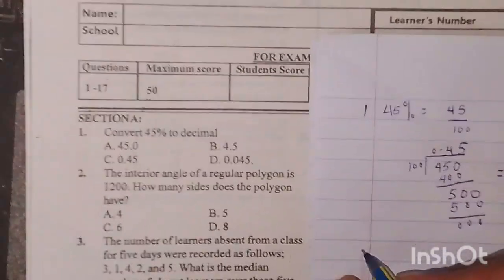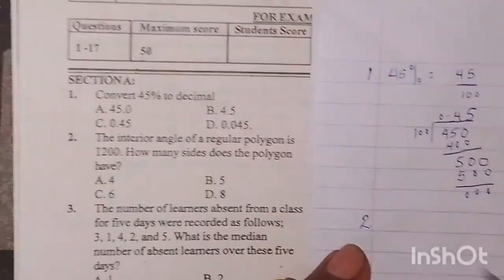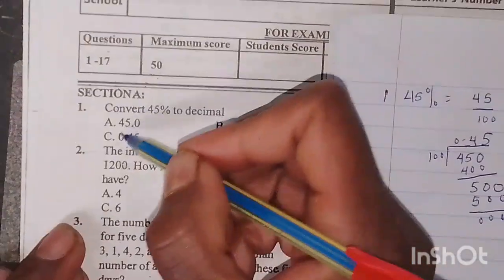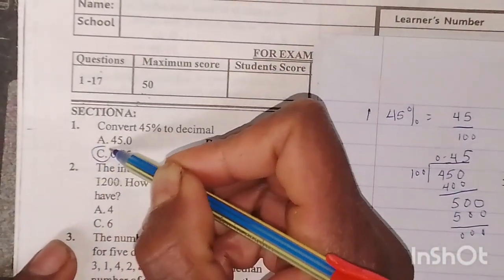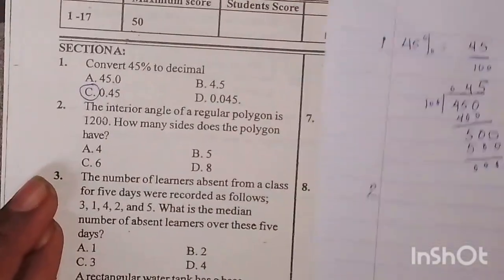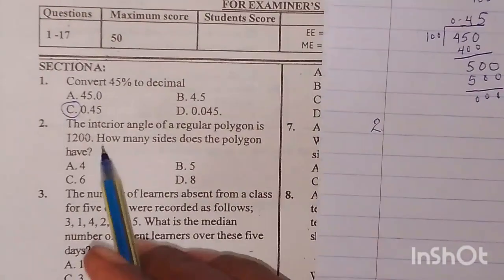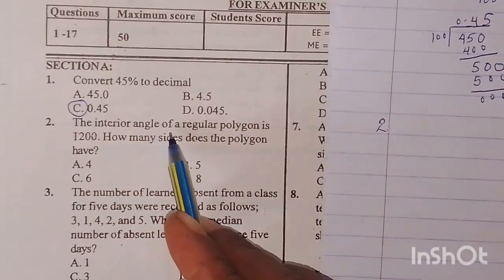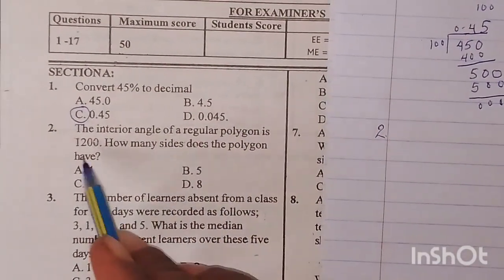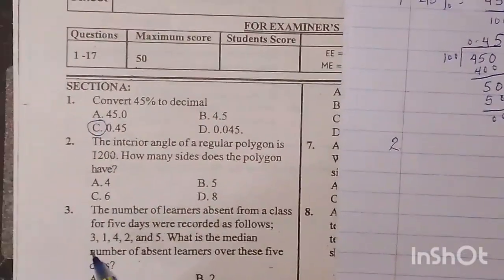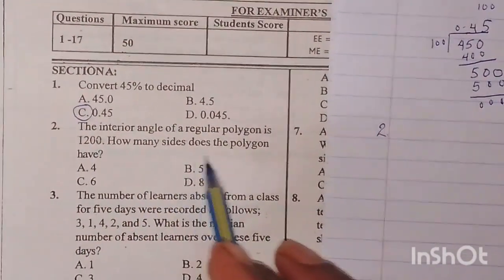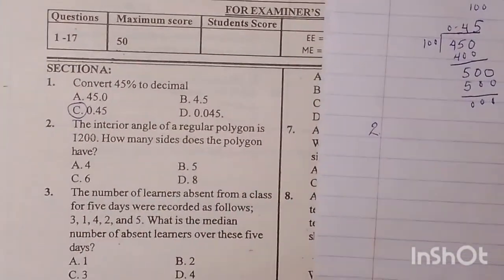Therefore, the answer is C. Question number 2. The interior angle of a regular polygon is 120 degrees. How many sides does the polygon have?